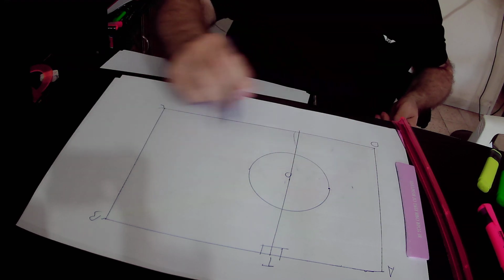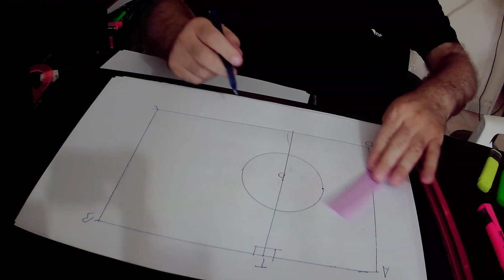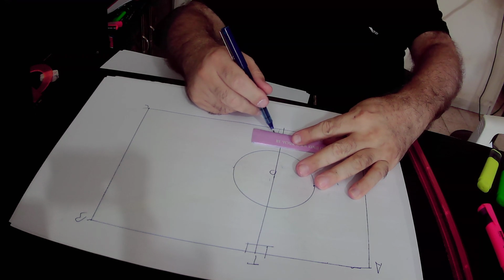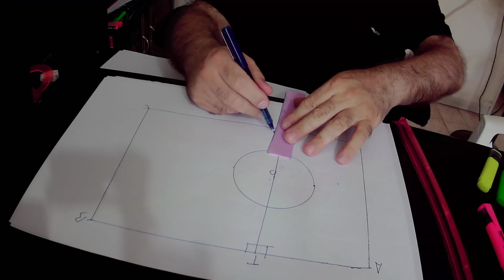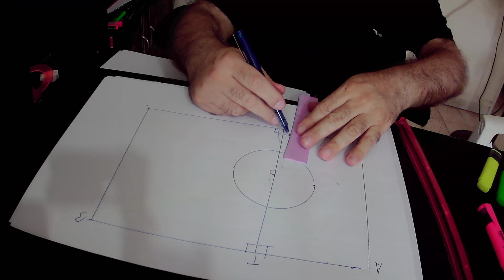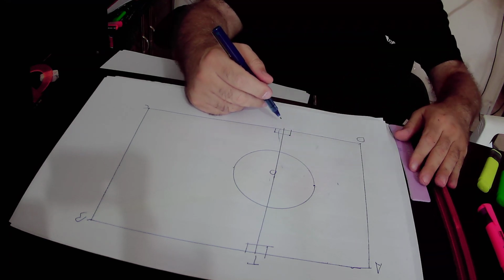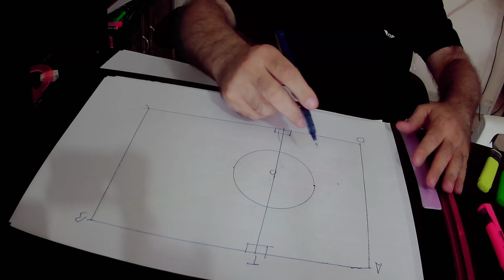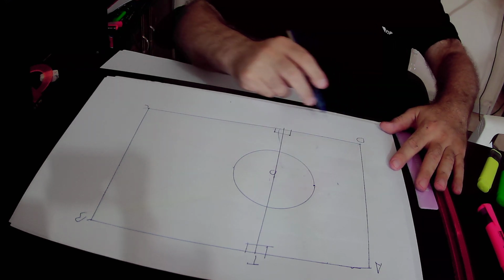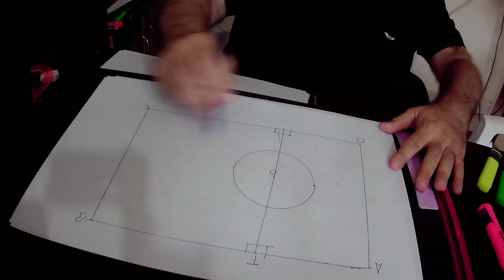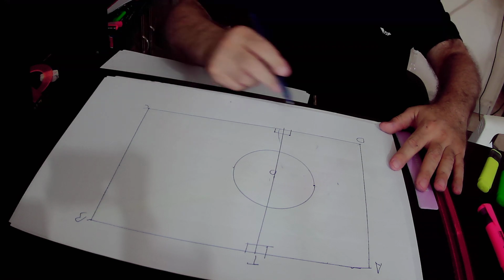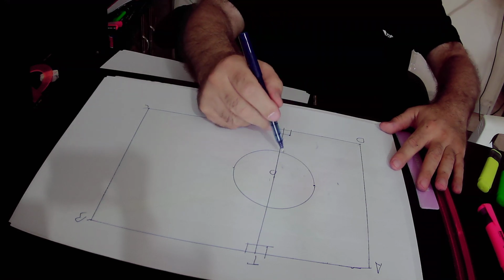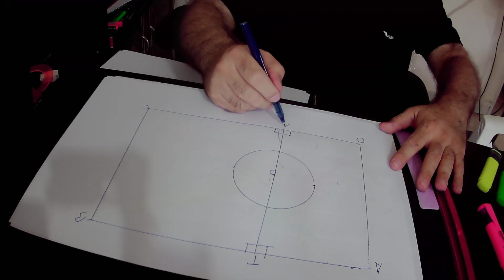Because AB is parallel to DC. So here, this angle equals 90 degrees, and this angle also equals 90 degrees, according to the rule that I mentioned, that the perpendicular to AB must also be perpendicular to DC, because AB is parallel to DC. We define the touching point of the perpendicular from point O on DC as M.